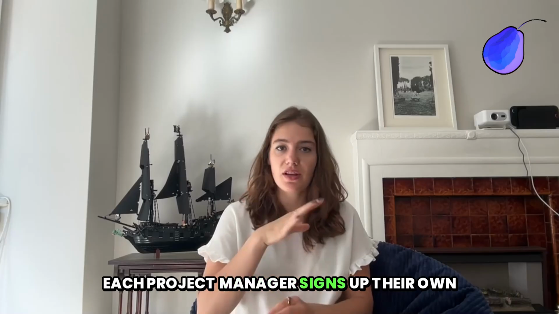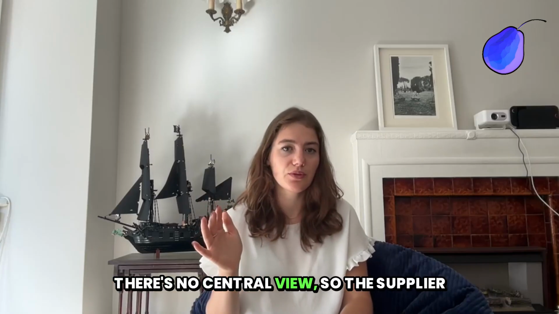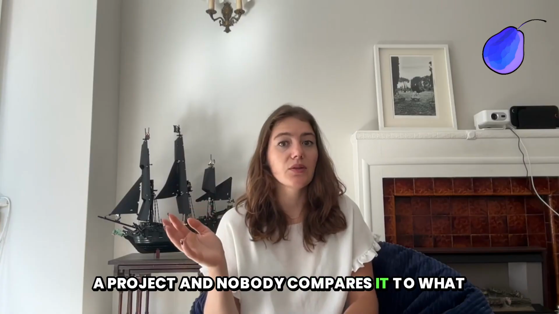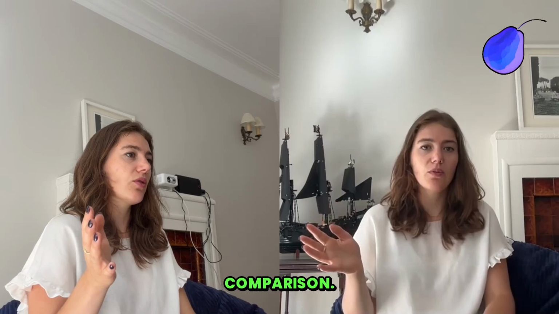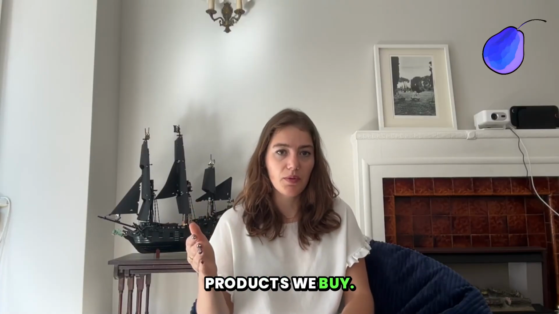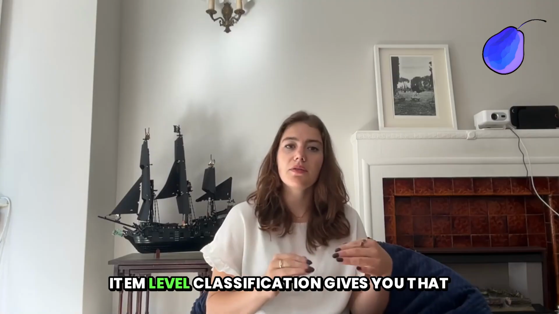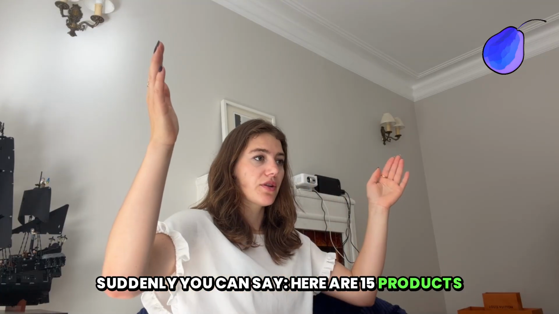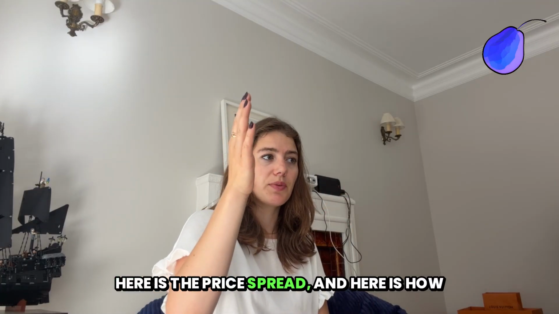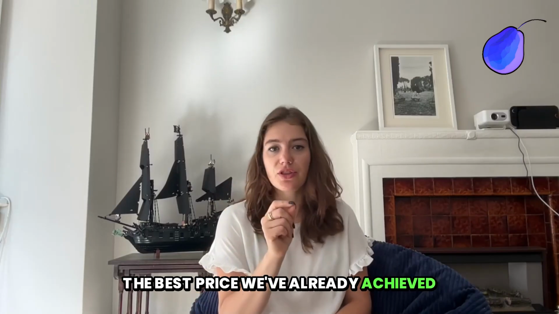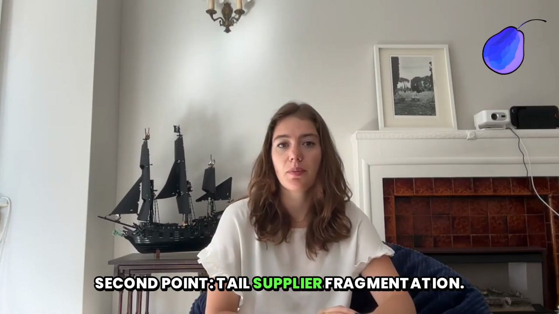Each project manager signs off their own invoices. There's no central view. So the supplier charges whatever they charged last time on a project, and nobody compares it to what the next project is paying. Item level classification gives you that comparison. Suddenly you can say, here are 15 products we buy consistently. Here's the price spread, and here is how much we would save if every project paid the best price we've already achieved somewhere.